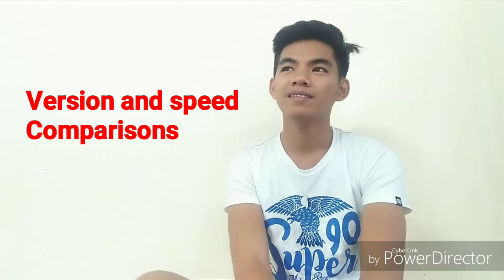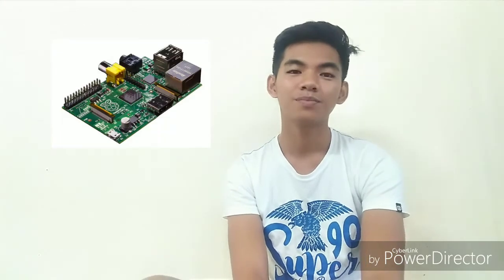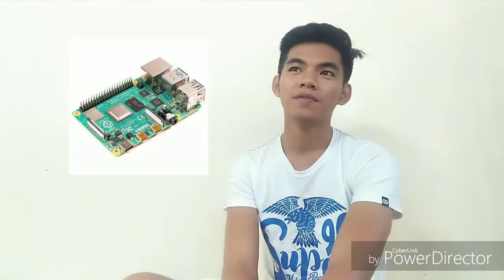So there are a few versions of Raspberry Pi released. Those are Raspberry Pi 0, Raspberry Pi 1, Raspberry Pi 2, Raspberry Pi 3, and the newest version released is Raspberry Pi 4. So let's see the difference of those versions and speed comparisons.